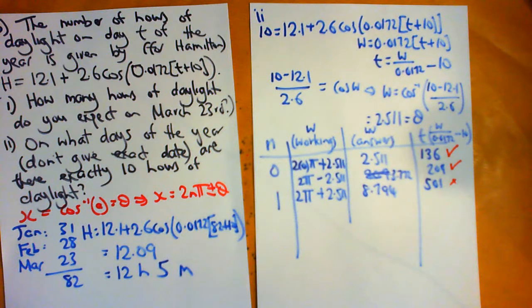Very approximately, those correspond to somewhere around mid-May and somewhere around the end of July. Now 501 would be the main solution from the next year. So I'm filming this in 2019, that would be giving me the May 2020 solution.